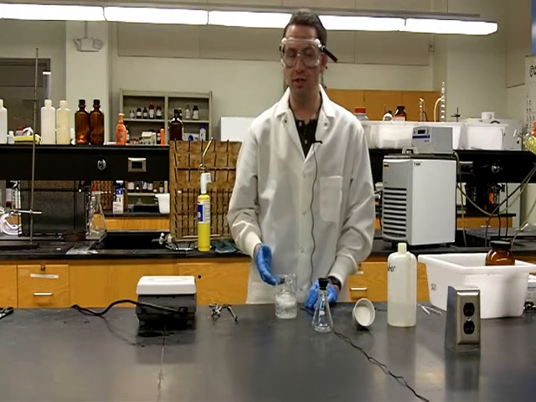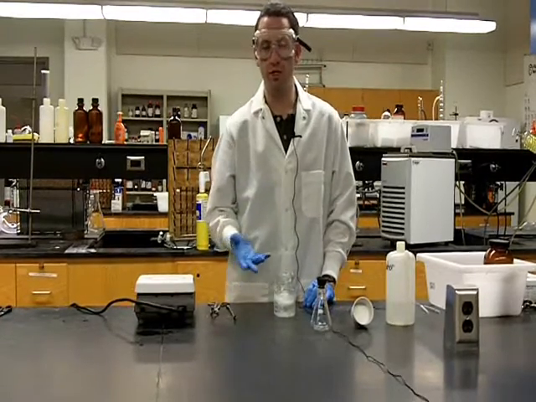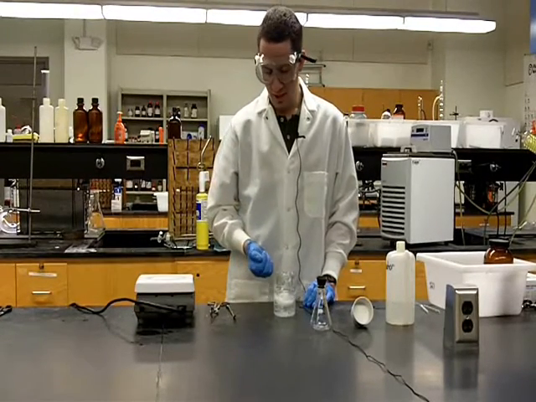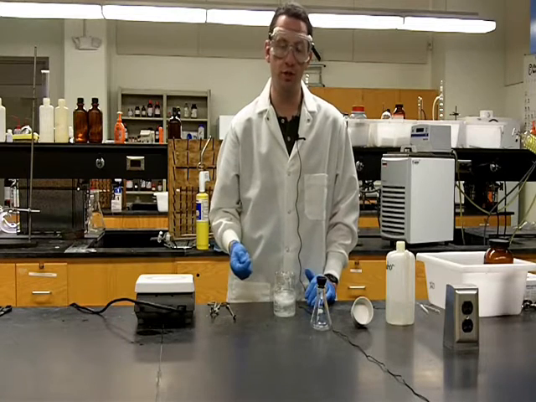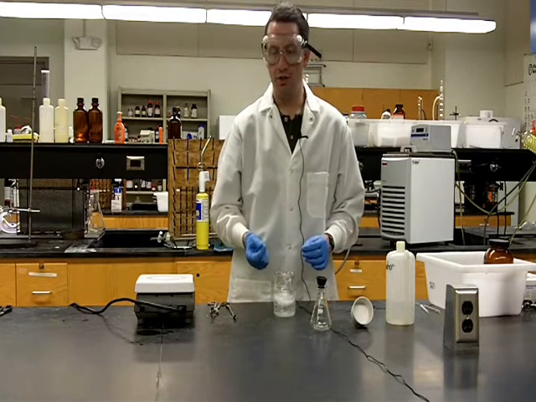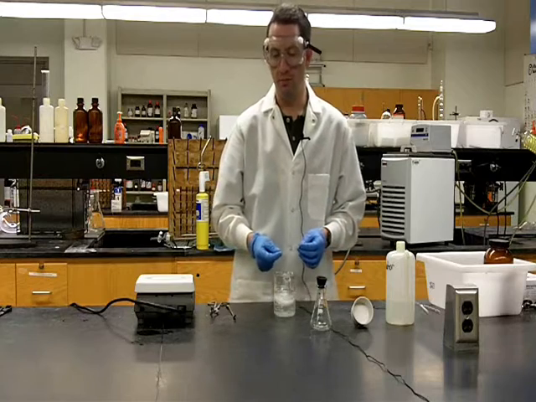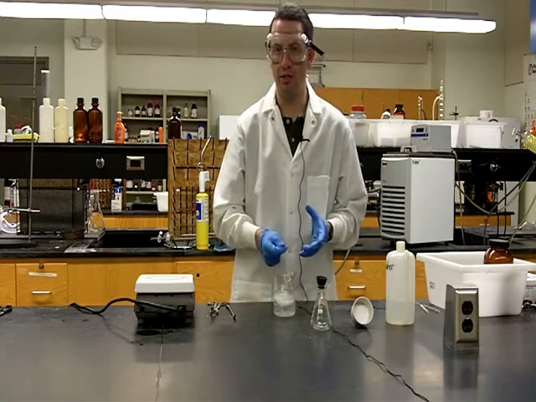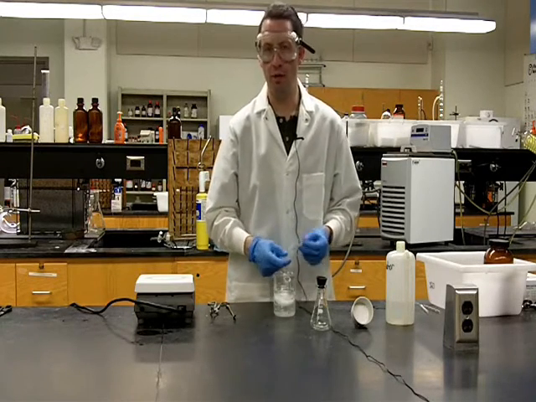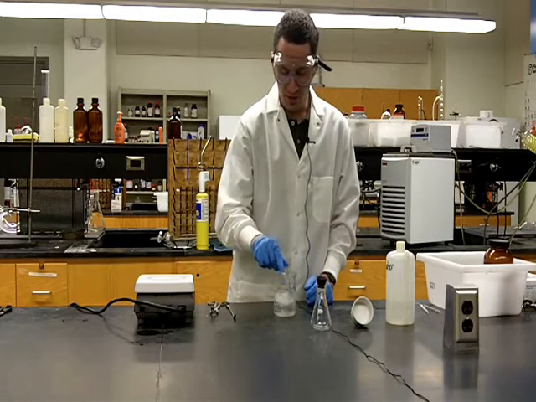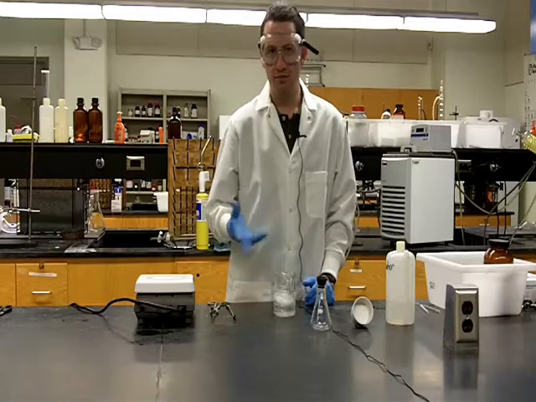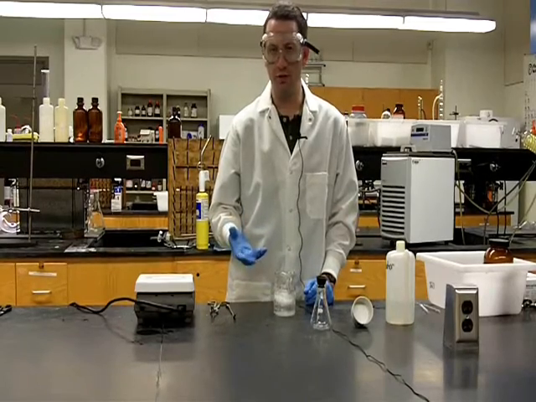Now in this recrystallization, we can see the crystallization happened very, very quickly. If that had not been the case, we would have wanted to take a glass stirring rod and scratch the inside of the solution, and that will often help us to crystallize. So as I said, we're going to let this cool in an ice bath for about 5 minutes, and then we're going to filter it.